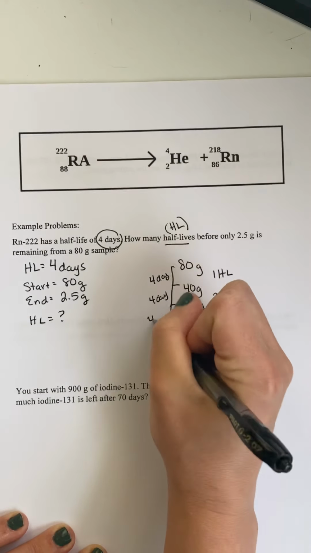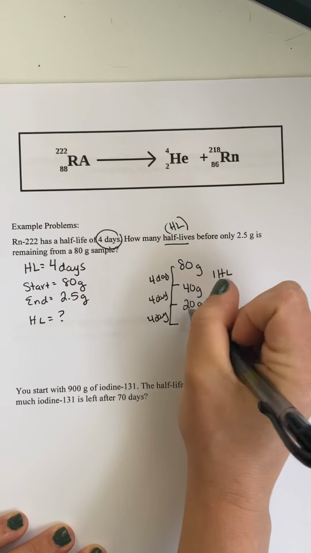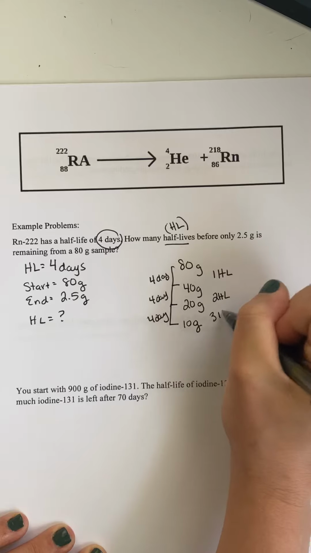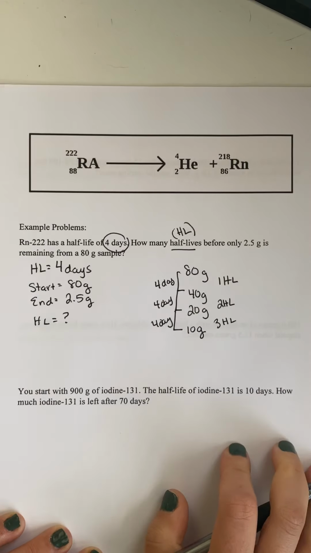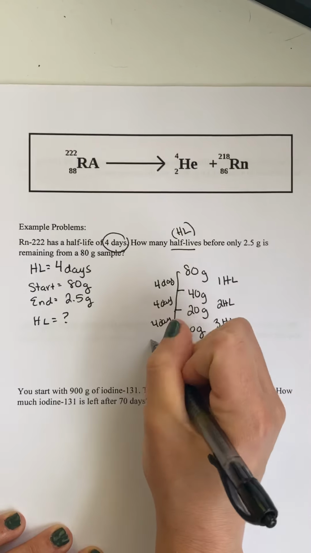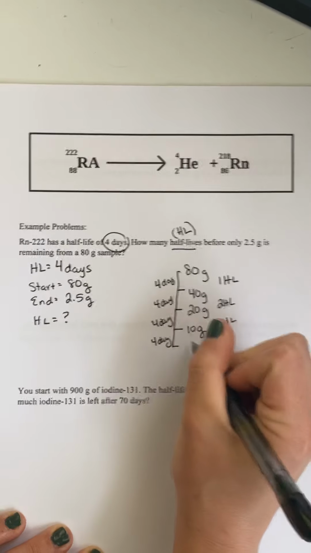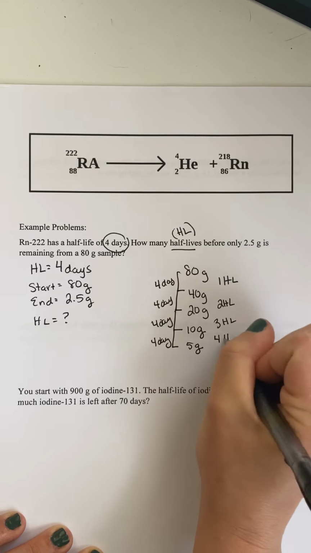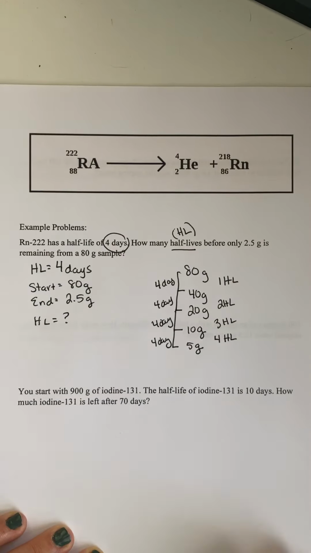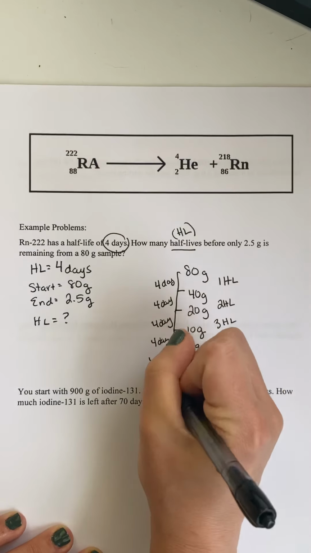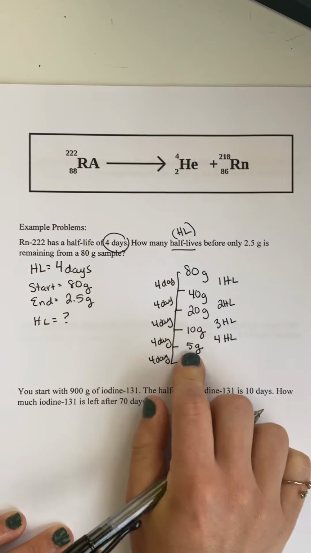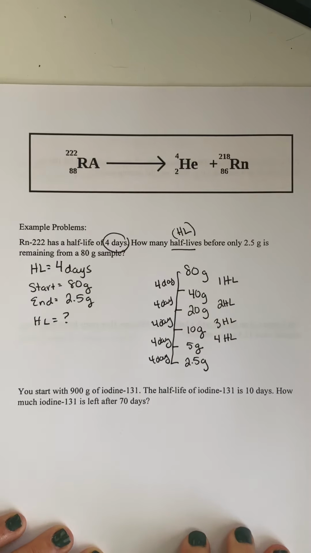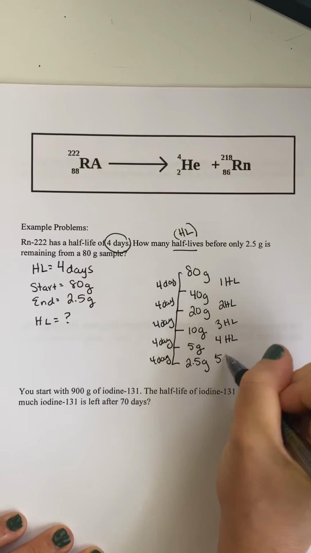I'm going to keep going. Here's another half-life. Another 4 days pass. Half of 20 is 10. And there's 3 half-lives. Still not at my goal. Let's go another 4 days. Half of 10 is going to be 5. So there's 4 half-lives. Let's go another 4 days. And half of 5 is going to give me my end amount, which is 2.5 grams.